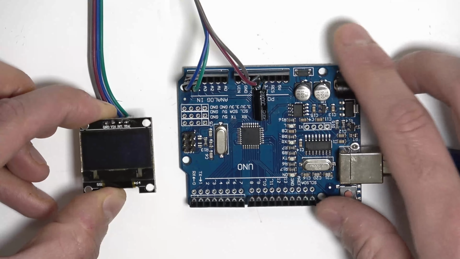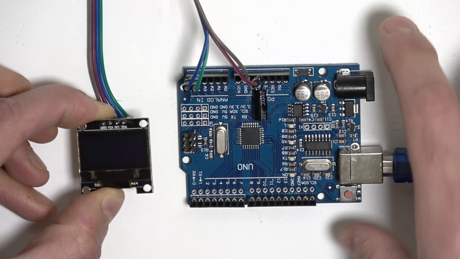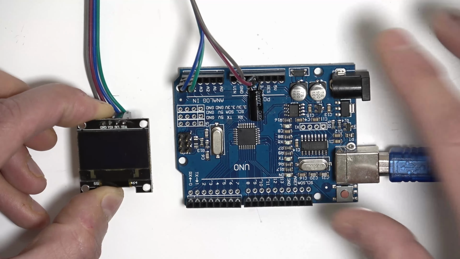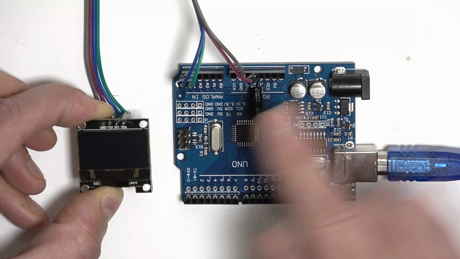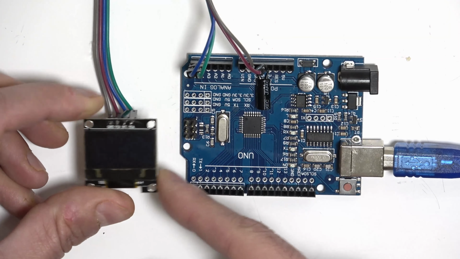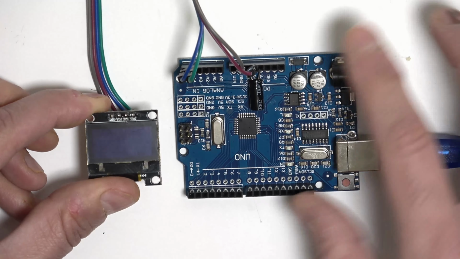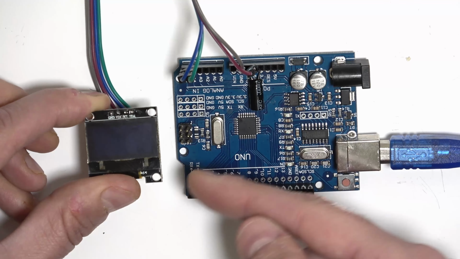The only way we could find out for sure is you can get some example code, which is called an address scanner, and essentially you install the code on the microcontroller. It scans through all the various address combinations that this could be, and then on your serial monitor it will come back and tell you where it's found a device.